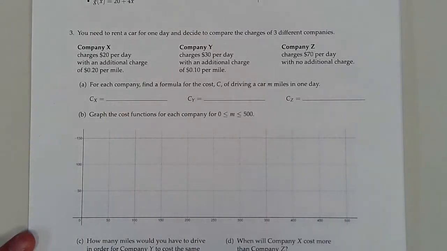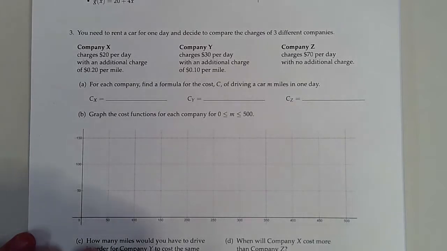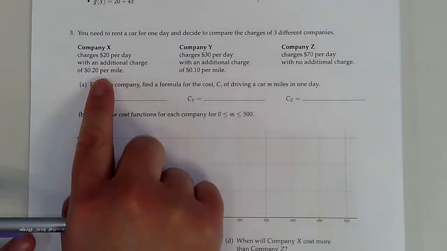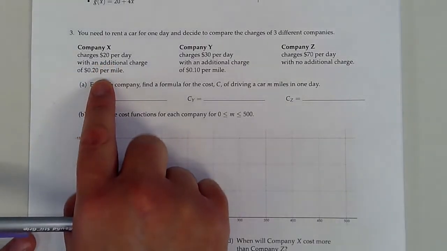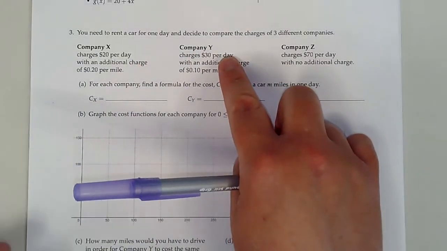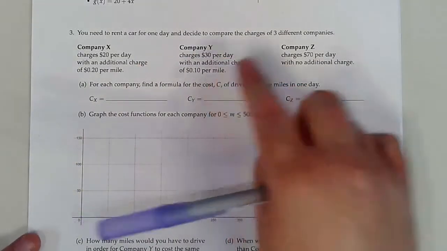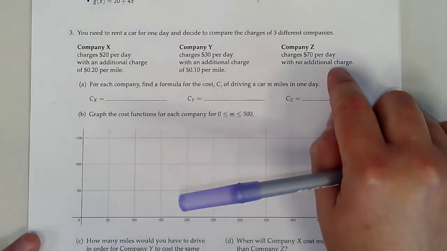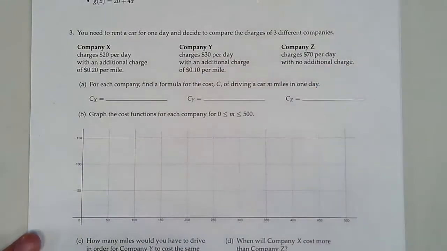This problem is about 3 different car rental companies and what they charge to rent a car. What we're going to do is construct a linear equation or a linear function to model the cost for each company. Company X charges $20 at the onset and then an additional 20 cents per mile. Company Y is a little more expensive. They charge $30 to start, but only 10 cents a mile. And company Z, as in zebra, charges $70 for the day. So there's just a flat fee and there's no charge for however many miles you drive.